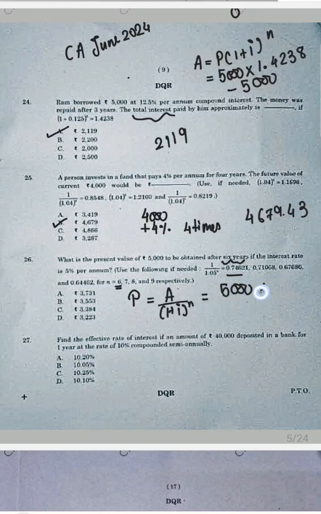So you need to multiply it with 0.74621. I'll repeat again why I am multiplying: because they have already done this 1 divided by (1 plus i) raised to n. After dividing it from 1, they have given the answer. So we just need to multiply. If you take 5,000 into 0.74621, you get the answer 3731.05, which is close to option A.